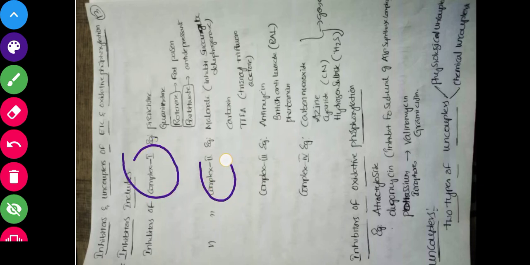Complex 2: malonate, carboxin, TTFA, that is thenoyltrifluoroacetone. Complex 3: antimycin, British anti-lewisite, and phenformin. These are the inhibitors of complex 3. Complex 4: carbon monoxide, azide, cyanide, hydrogen sulfide. These are the inhibitors of complex 4.